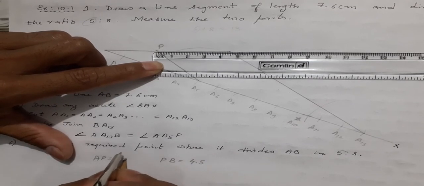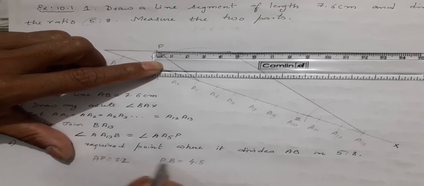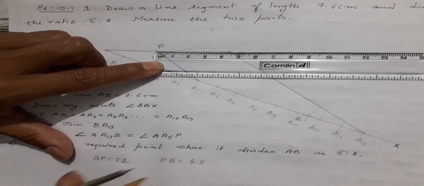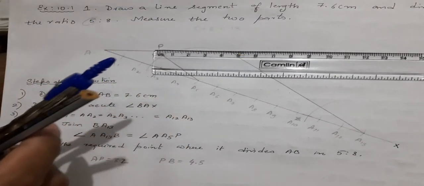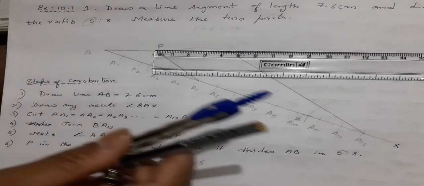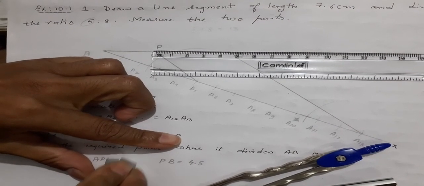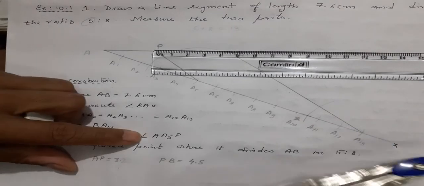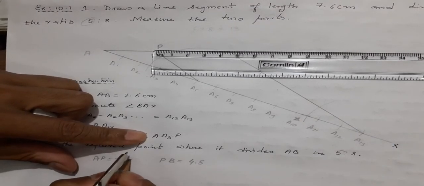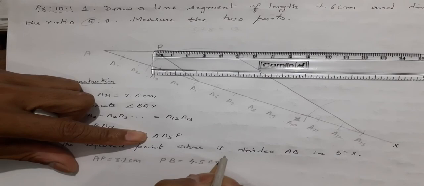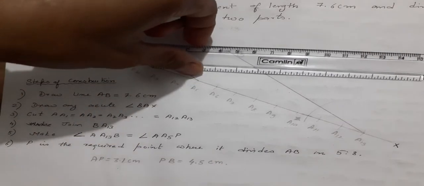I think this is 3.1, this is 4.5, then it will become 7.6. This was 3.1 centimeter, 4.5 centimeter. This is how we found it. Okay.